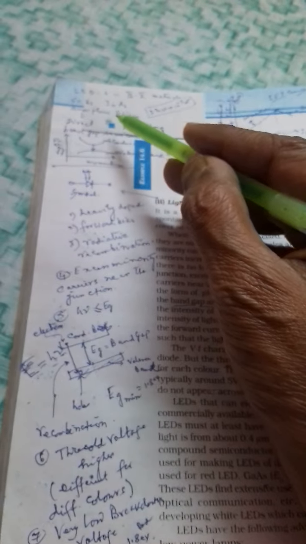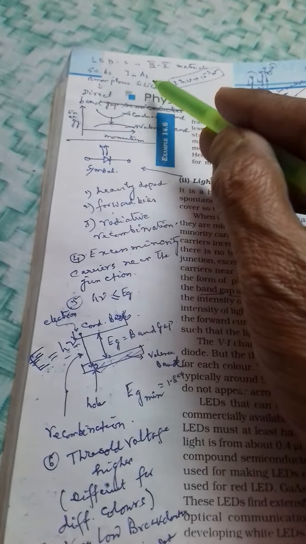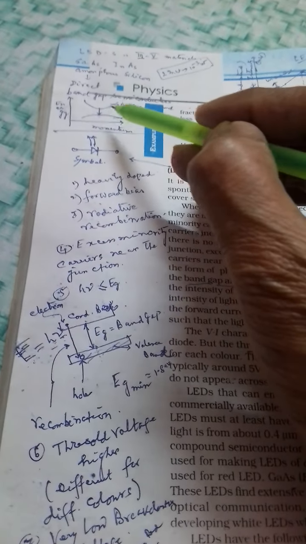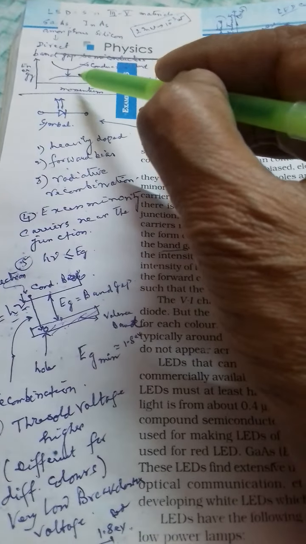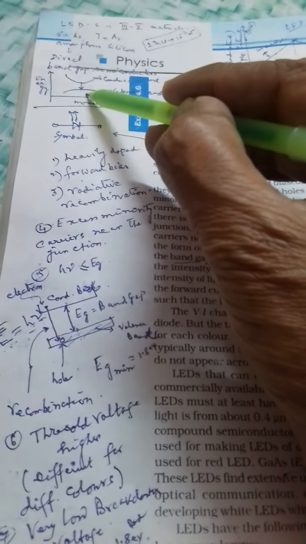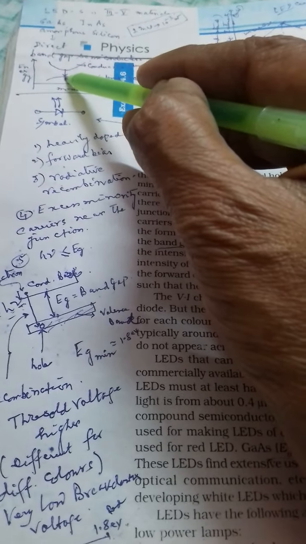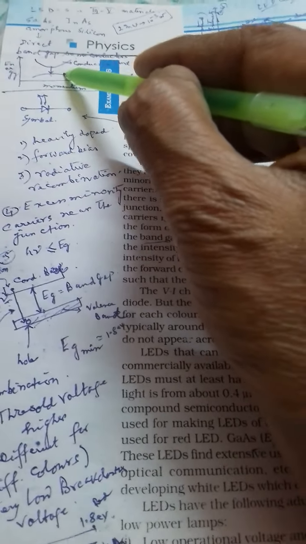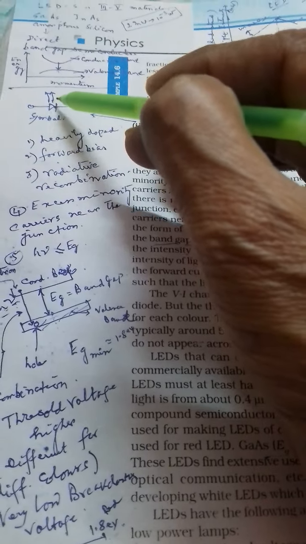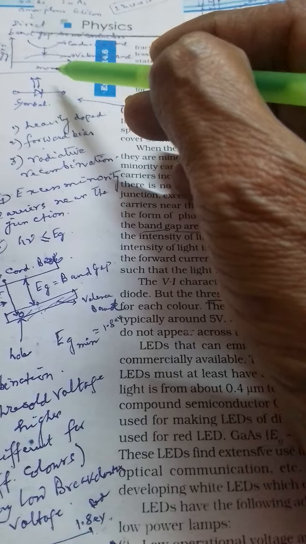So for LED, what is required? Direct 3-5 materials: gallium arsenide, indium phosphide, amorphous silicon, all these things. This should be direct band gap semiconductors in the momentum energy diagram, and minimum band gap should be 1.8 electron volt to 3 electron volt for the entire visible spectrum to be emitted. And this is the symbol for a light emitting diode. This is a normal diode and this is a light emitting diode.